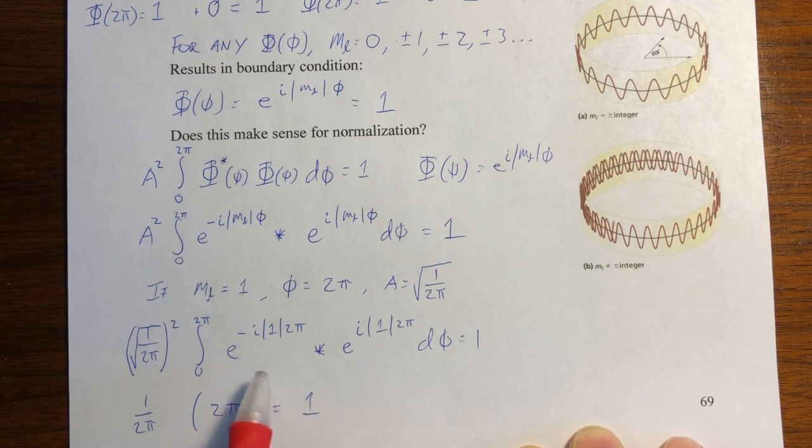And if you review your notes, you can find that when you multiply these wave functions together, the exponents add to one another and cancel, and we get in the integral e raised to the power of 0, which is 1, and then when we integrate from 0 to 2 pi, this whole expression here just simplifies down to 2 pi.